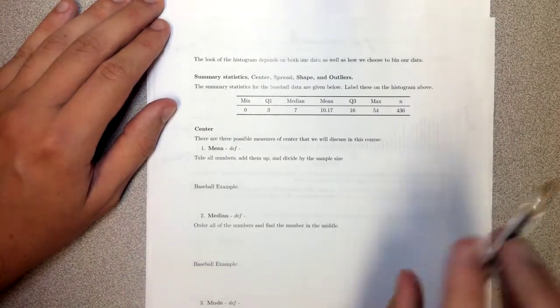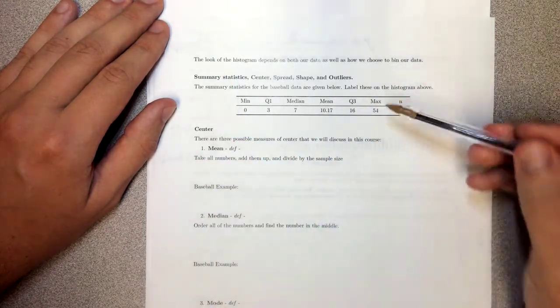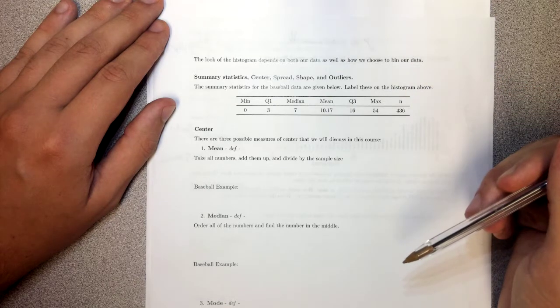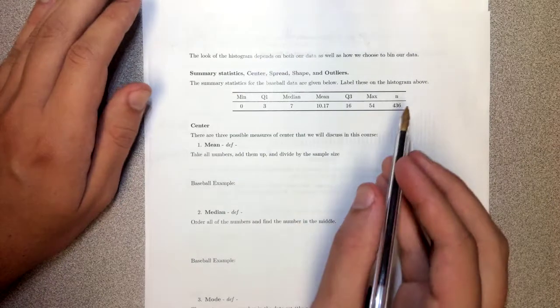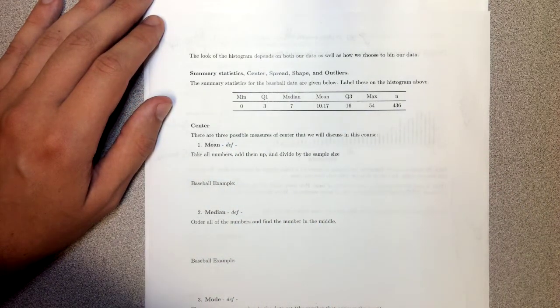In the next video, we will move on from our graphs and talk about different ways that we could summarize a numeric variable numerically by talking about its center, its spread, and its shape.